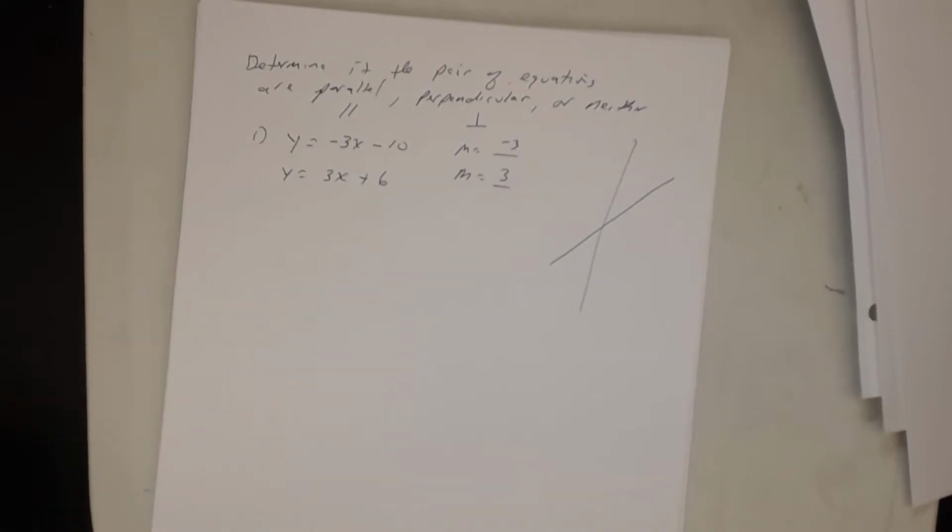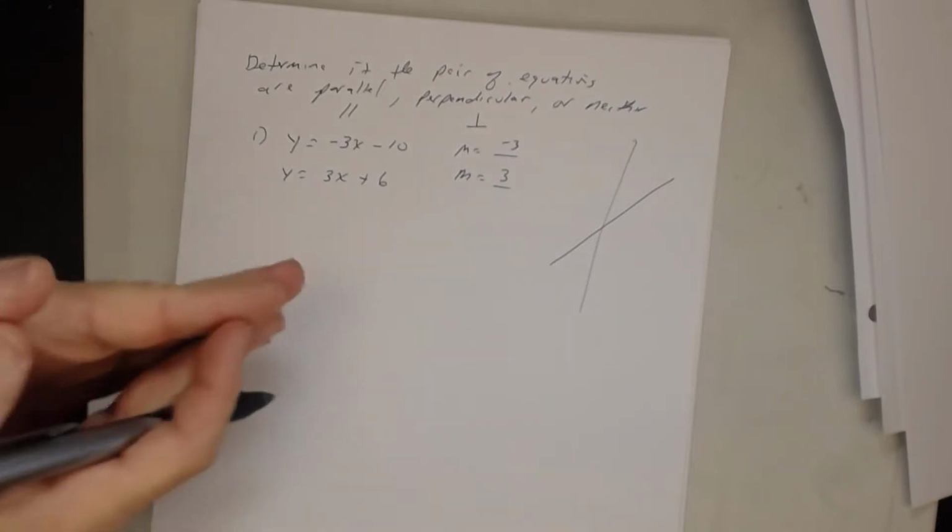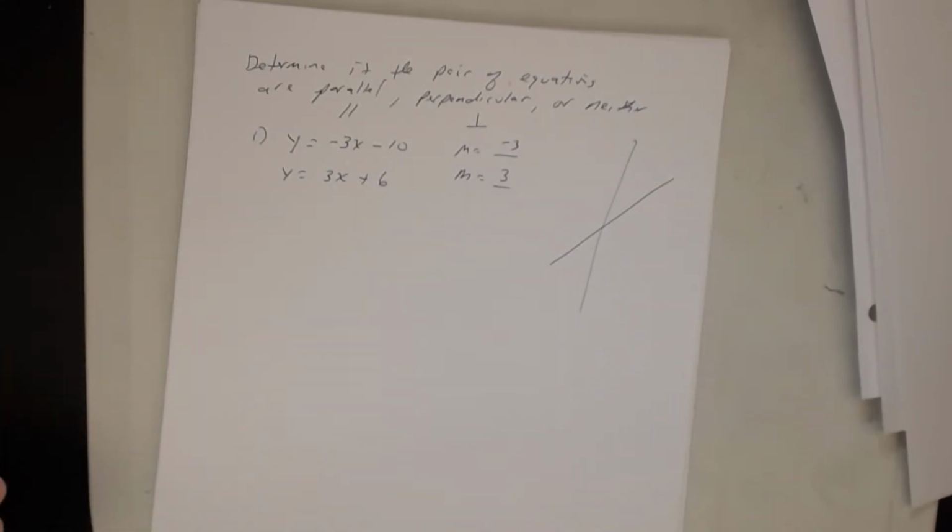Because the slopes are not the same. Parallel lines are the only lines that do not intersect. All other lines do intersect. So they're not parallel, they're going to intersect. How do you know those two lines are going to intersect? Because they're not parallel, because the slopes are not the same.